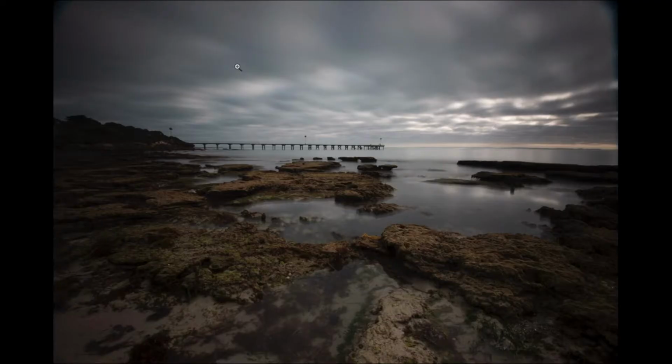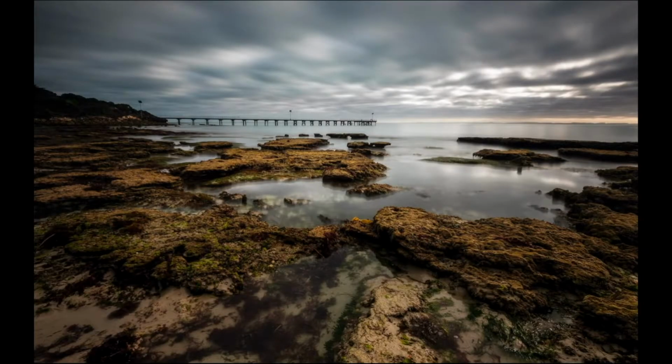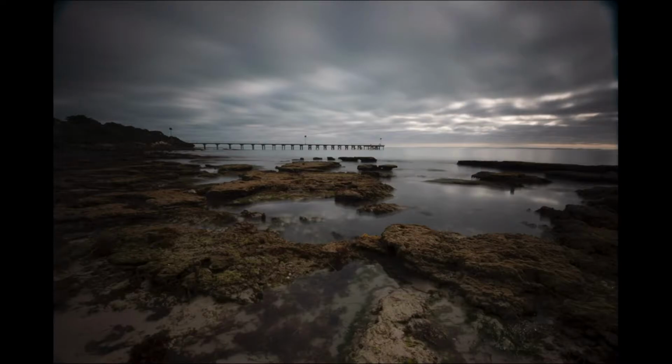It's a long exposure. This is the raw, shot in Robe, Australia at 90 seconds for an exposure time. I have the pier here and these tidal pools in the front. You can tell it's a long exposure by the clouds and how smooth the water is. After we're done editing, we shall have this here. So let's go back and get started.